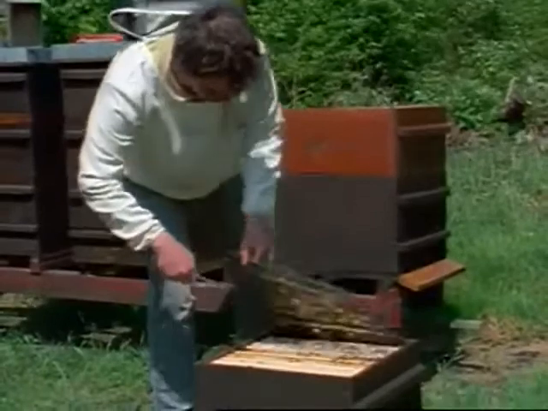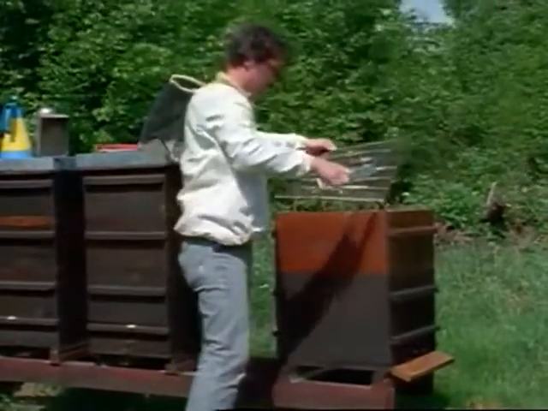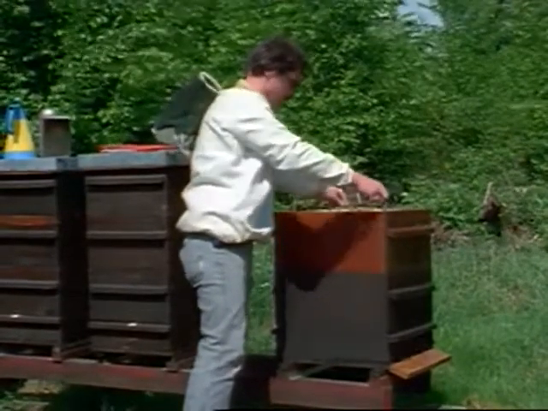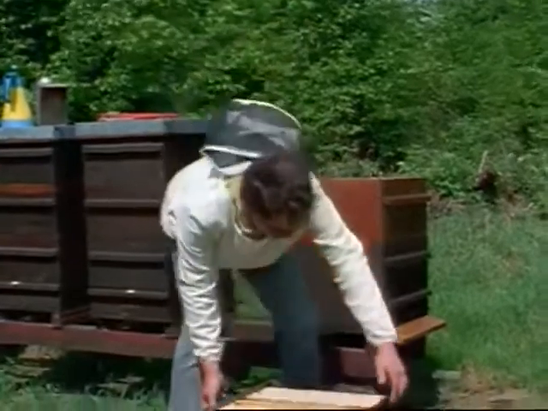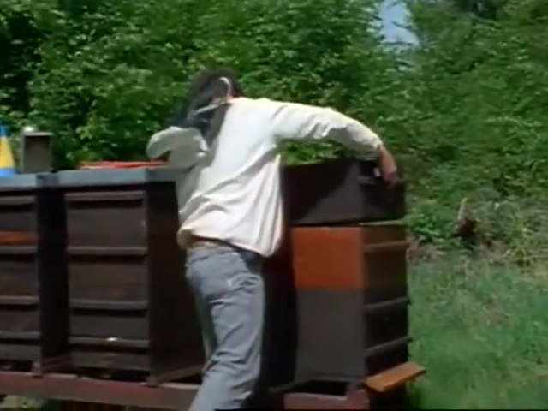Another most important task is the regular evaluation of the colony's behavior. This requires extensive experience. This stock is very gentle and can be worked without smoke. The bees do not attack and do not sting. This is awarded top marks.